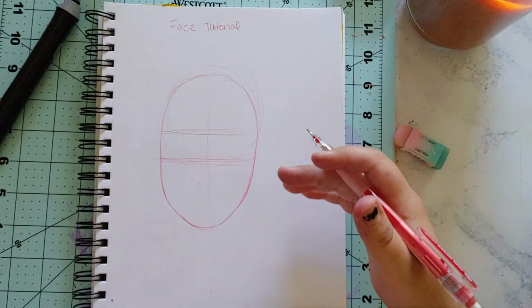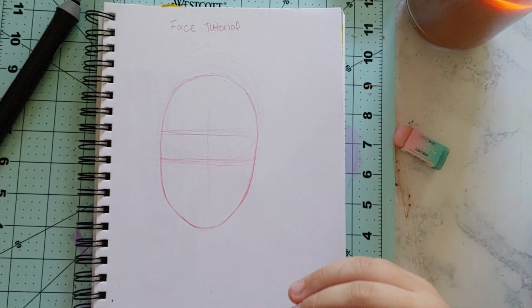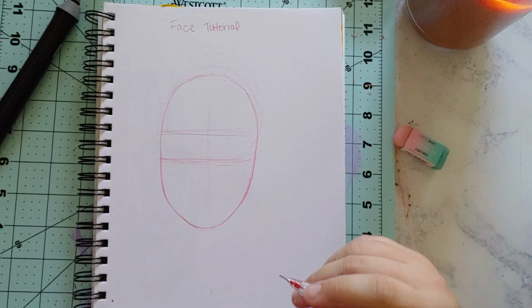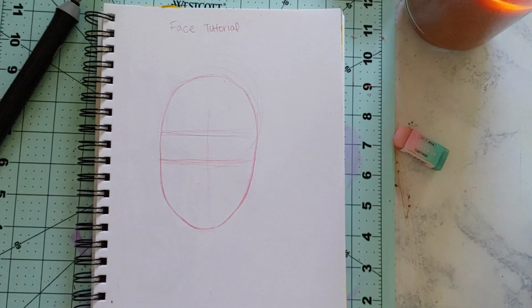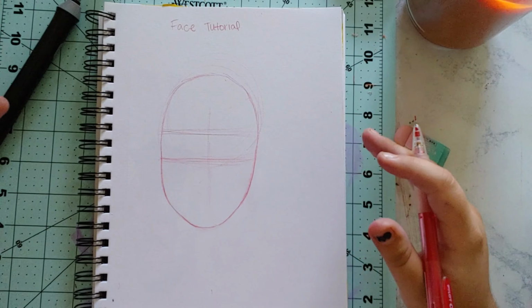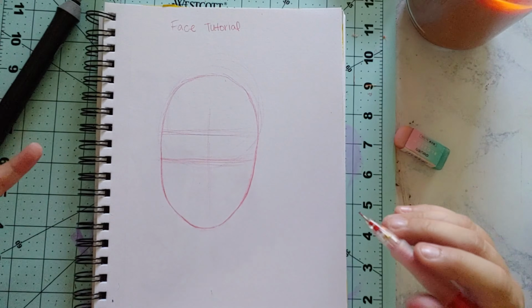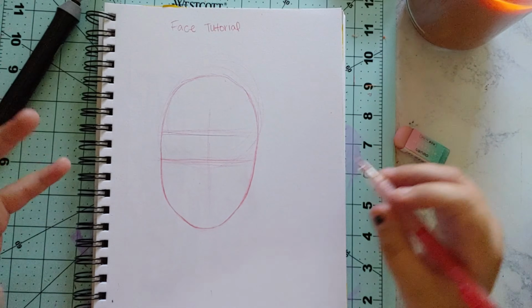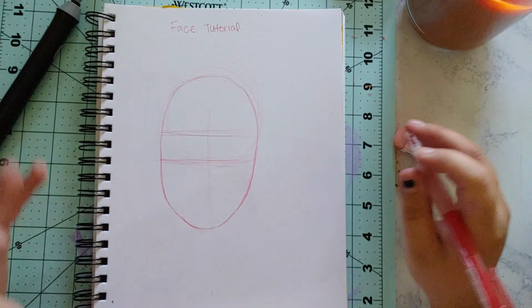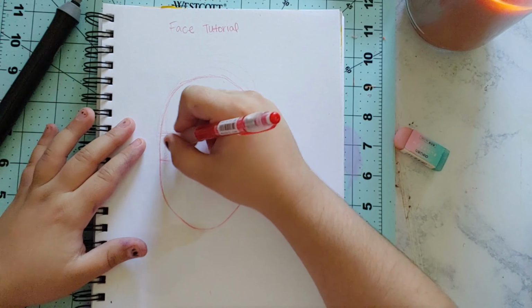I personally know that I have hooded eyelids, and my left eye has a bit more of a hood, or maybe it's my right eye. It's one of them. I don't know my directions. One of my eyes is more hooded than the other, so the other one looks bigger. So yeah, you don't have to follow the exact proportions, but this is just how to place them so that you can change them. I don't know how many times I'm going to say that in this video. Hopefully it's not super repetitive.